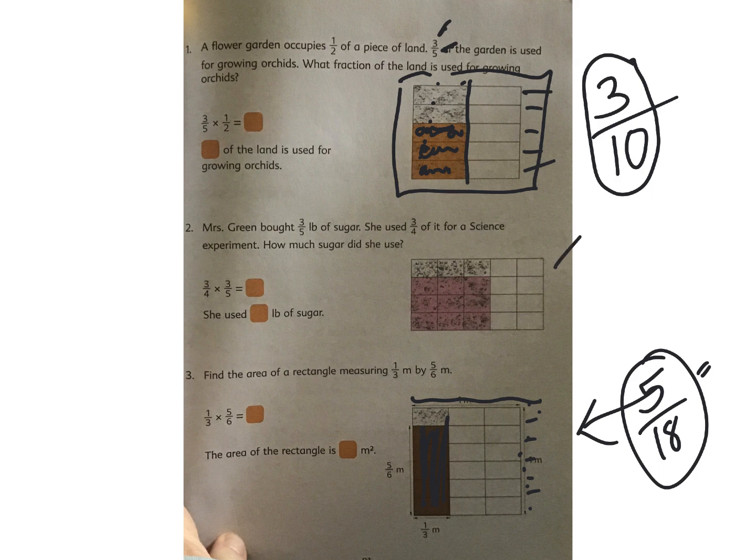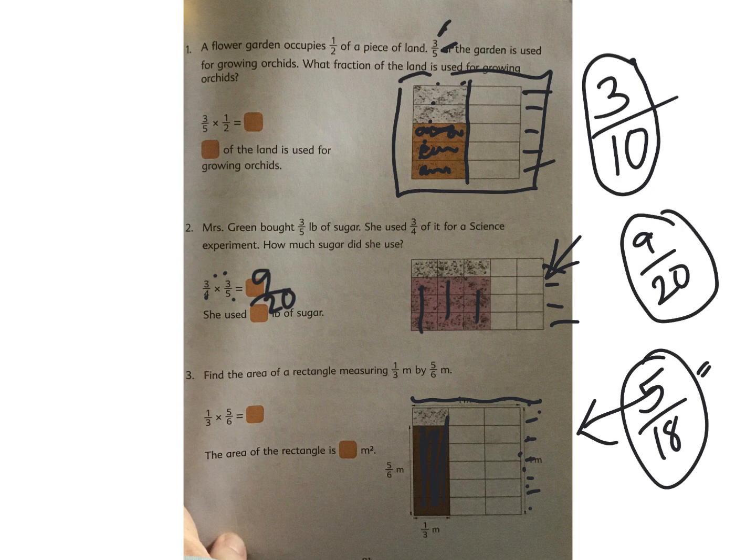I want you to work on number 2 on your own. Pause the video and see what you get for an answer. All right, so I see that there's 5, 10, 15 out of 20 pieces. 3, 6, 9 are shaded in. Or 3 times 3 is 9, 4 times 5 is 20, 9/20. Now, is there any number that goes into them both evenly? Well, 9 is not an even number, so 2 doesn't go into that. 3 goes into 9, but it doesn't go into 20 evenly. So that is reduced.